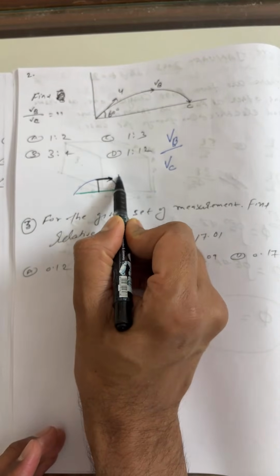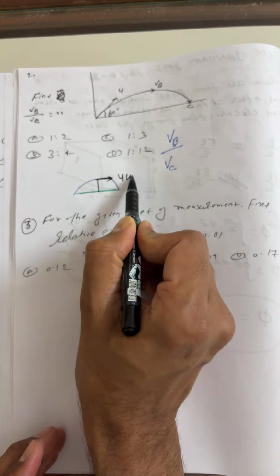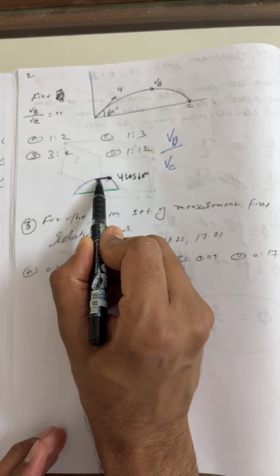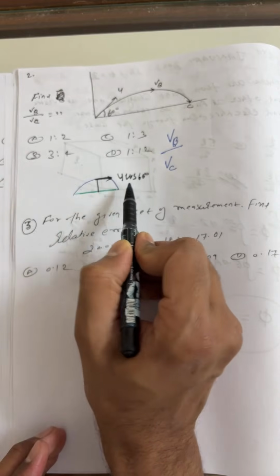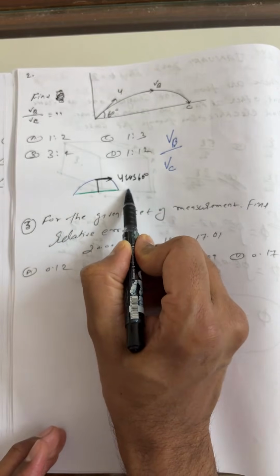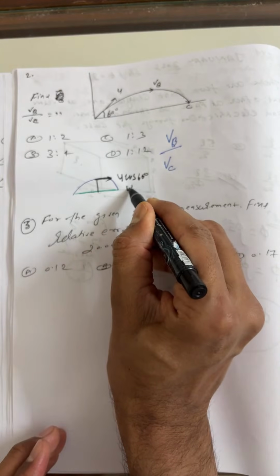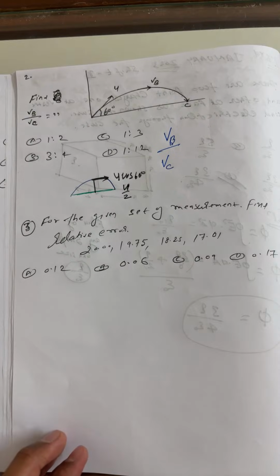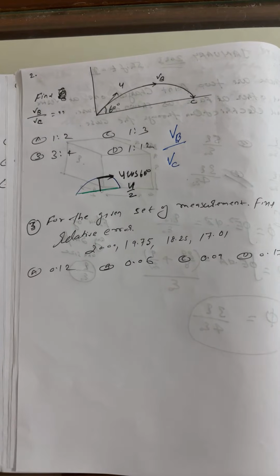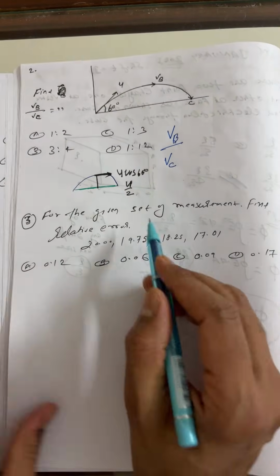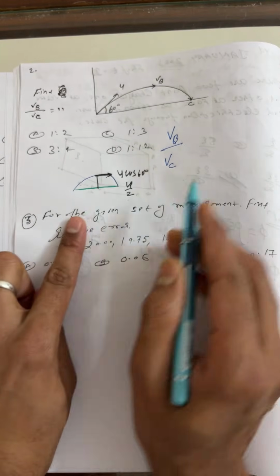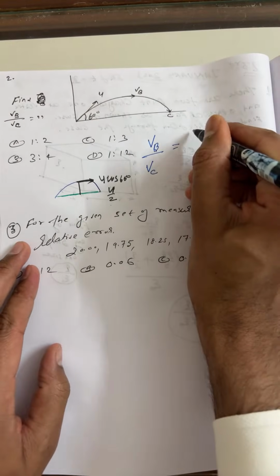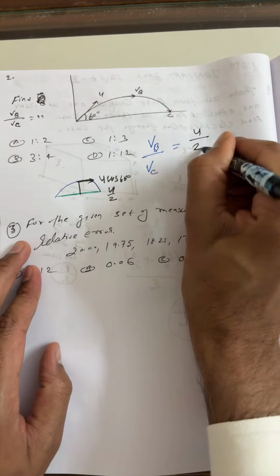This is u into cos of 60 degrees. So what is the velocity at the maximum point or highest point of the projectile? It is nothing but u by 2. Now, students, the velocity we got here: the velocity at point B is u by 2. Simply, student, you can put it in here and we will get the answer.